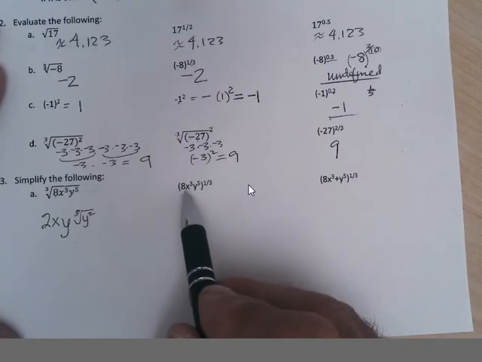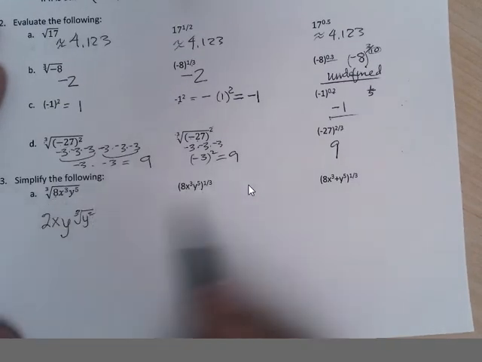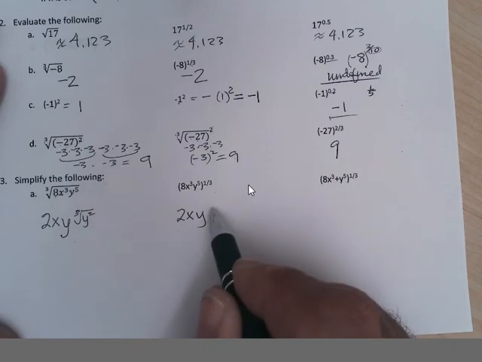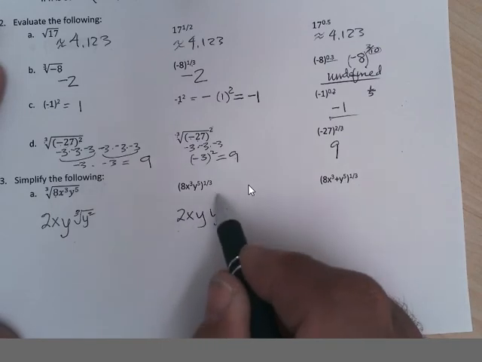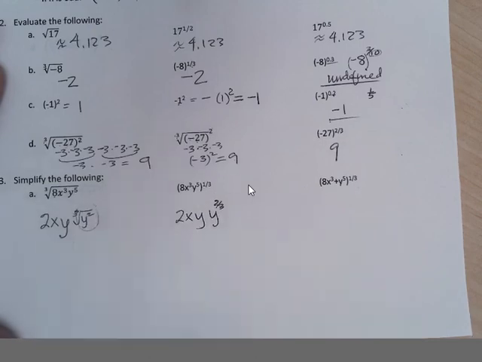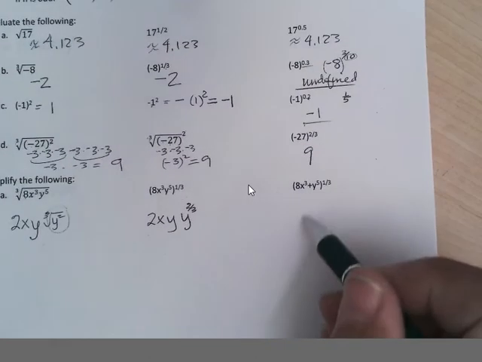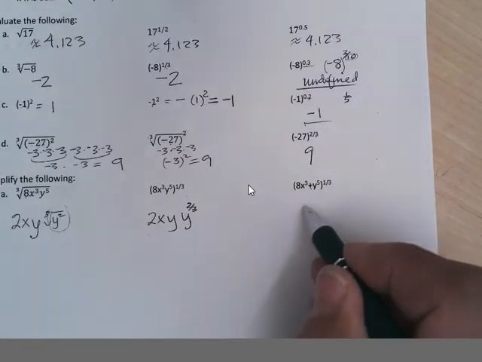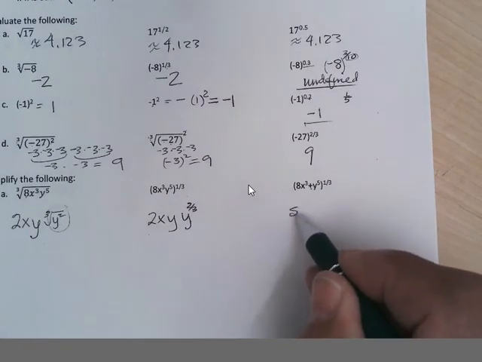This says the cube root of the same thing. So it's 2xy, and then y to the 2/3 is another way to write that. And this, when there's addition, you can't distribute the thirds, and so you can't do anything. It's simplified already.